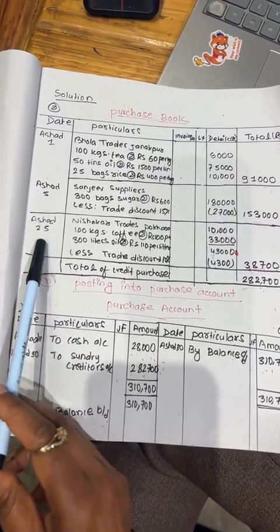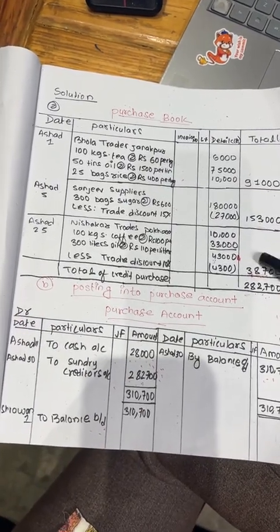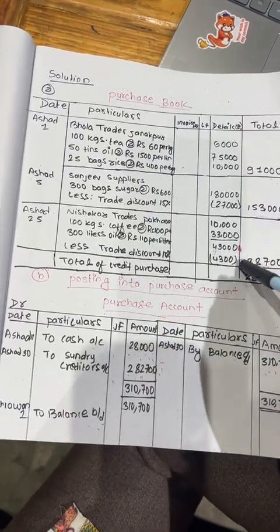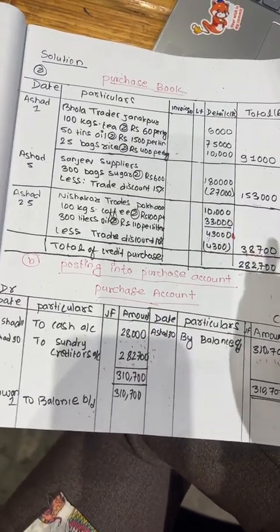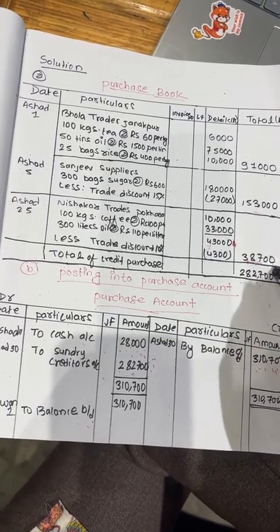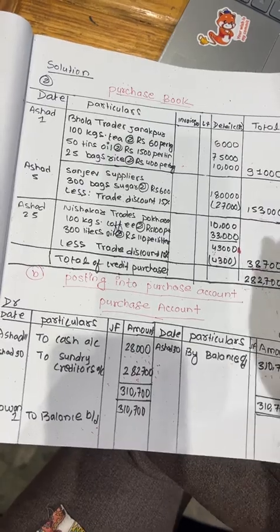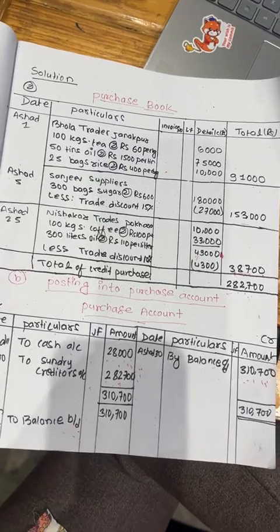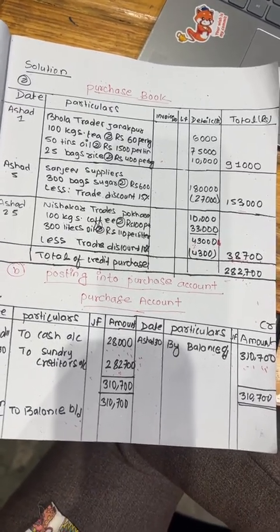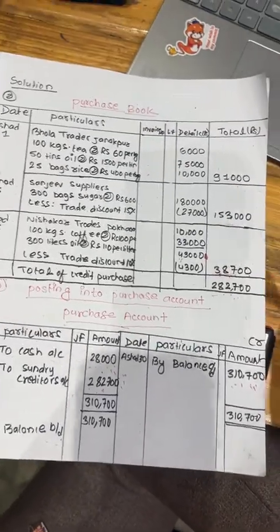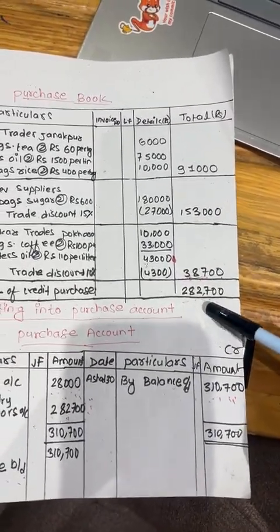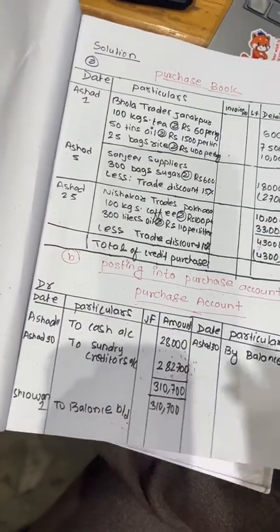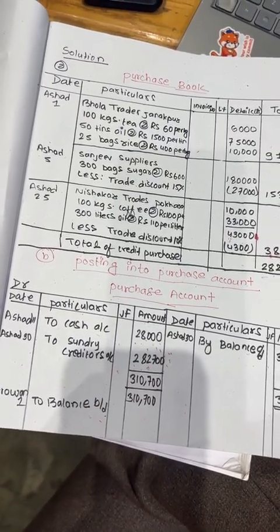Serial 25: the total amount is 43,000 here, and less 10%. So after that the net value comes to 38,700, and again we record the amount. Now we sum all the credit purchases. So the total of the purchase book right now is 2,82,700.